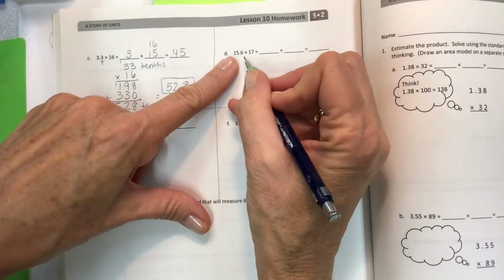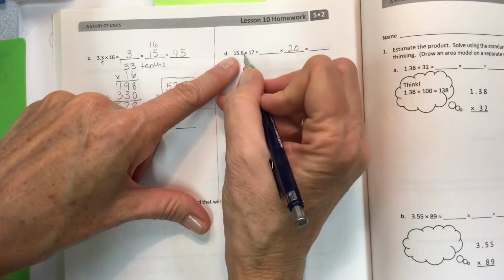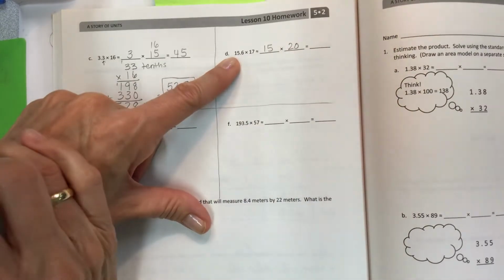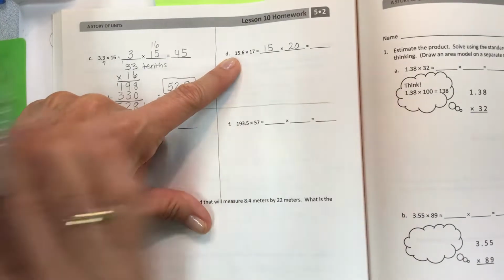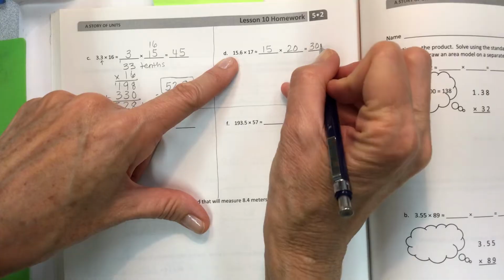And let's do another one. Okay, so 15.6 times 17. Let's just round 17 to 20. And we'll keep 15 at the whole number. Just drop that right off. Because I know 15 times 2 is 30. But there's also a 0.